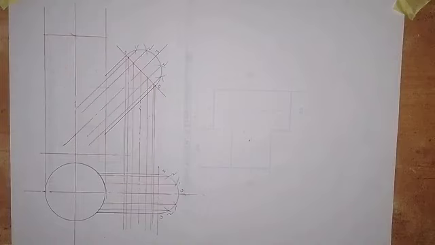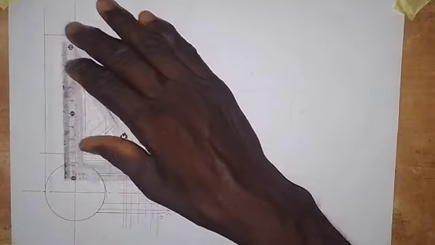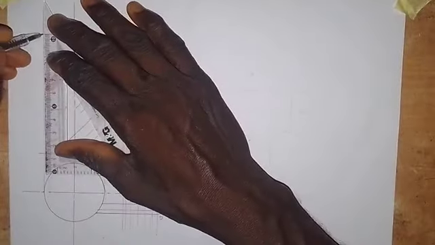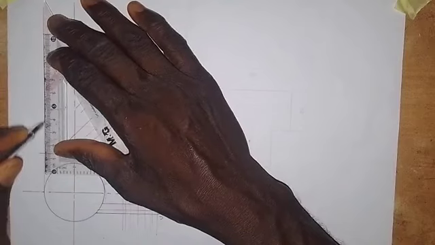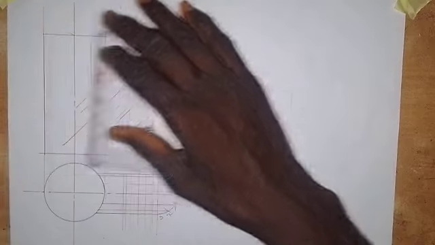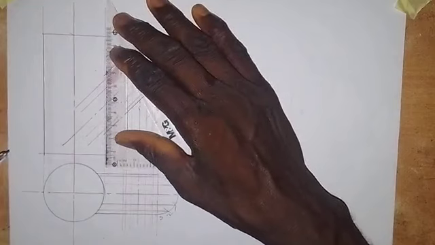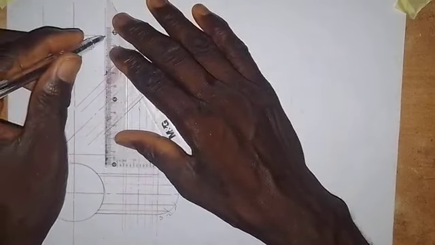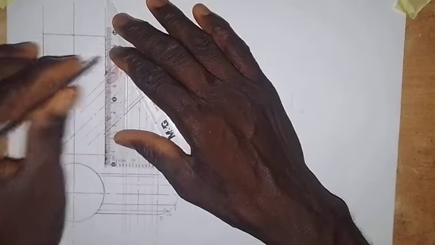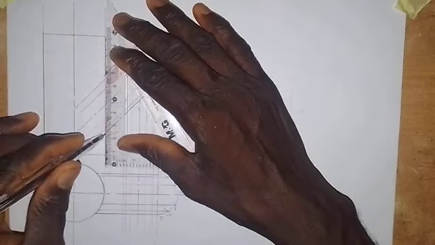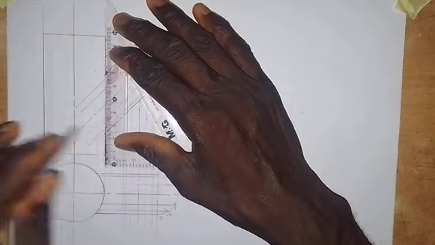Alright, so with what we have here now, there's something that we need to do, but before I do that, I want us to bring out the thickness of the edges of the vertical pipe. So we make this line a thick line, and for this line from this point to this point, we make it a thick line, and from this point to this point, we make it a thick line.